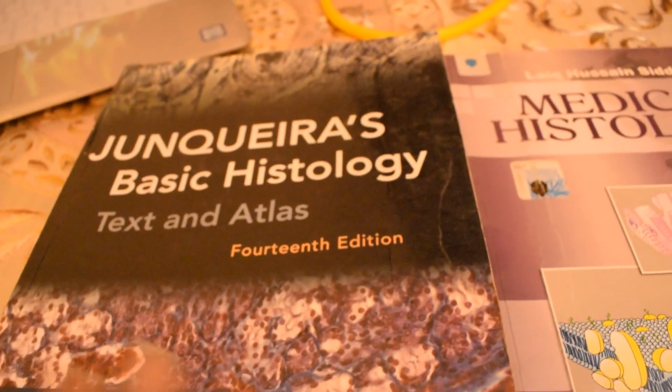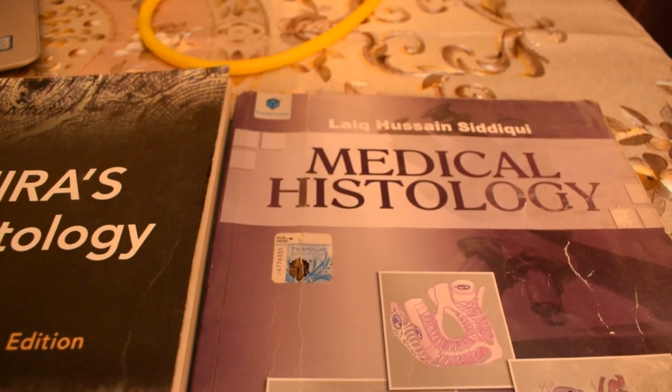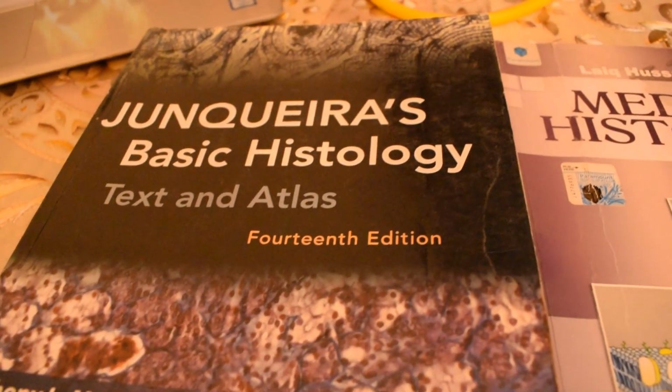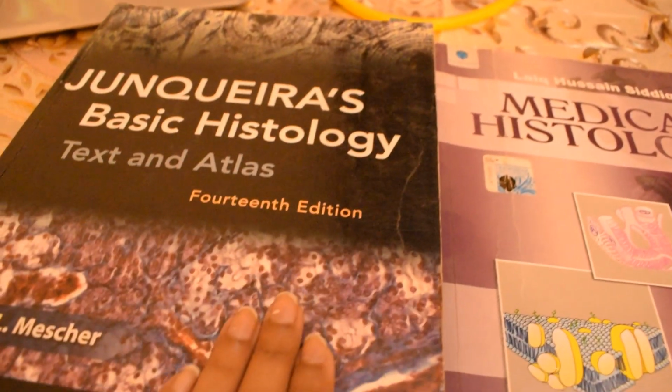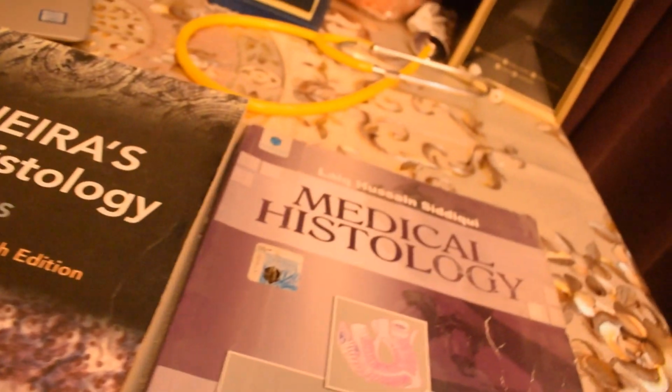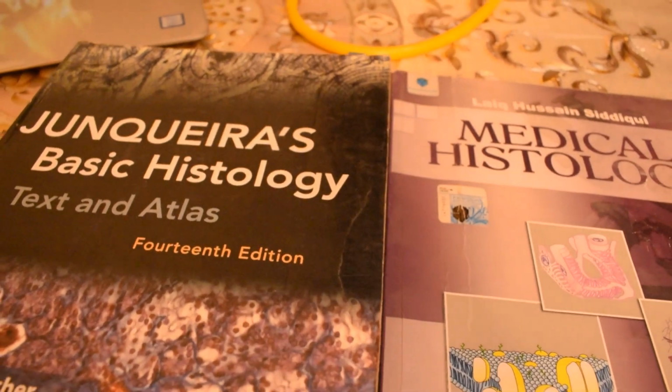As far as histology is concerned, you need these two books in your life, and these are the best books ever to cover all of histology. You cannot miss a word if you have these two books. This is a lengthy book, and this is also a lengthy book. There is no short book of histology that I used myself.